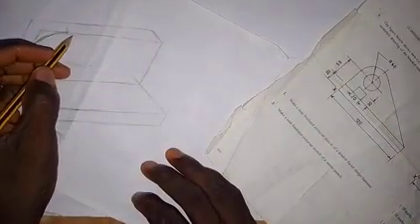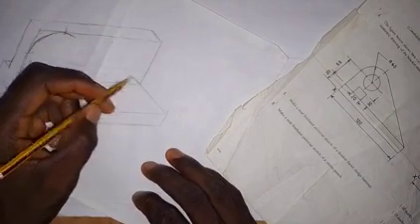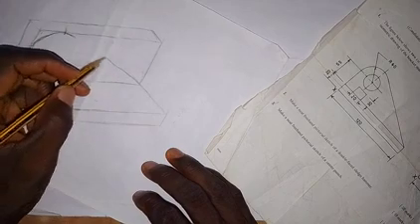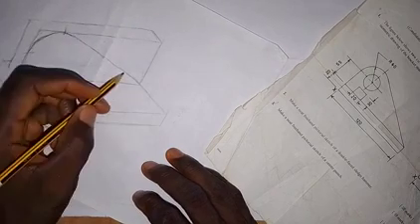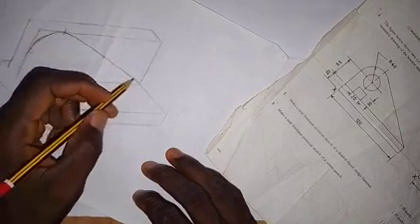Alright, so what we have here is a straight line that connects this together. This comes down a little bit like this, and then we connect this together with a straight line like this. Okay, so this is what we have here.